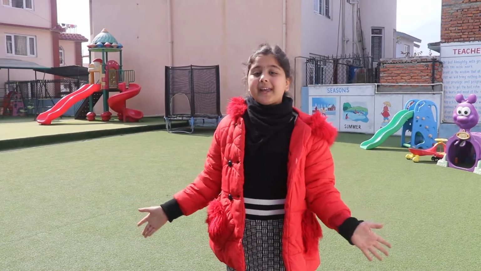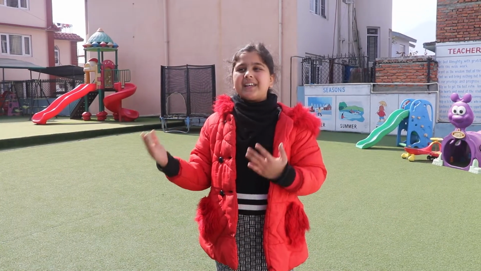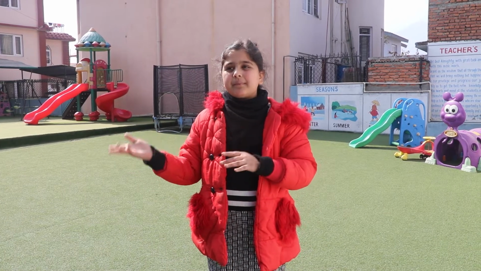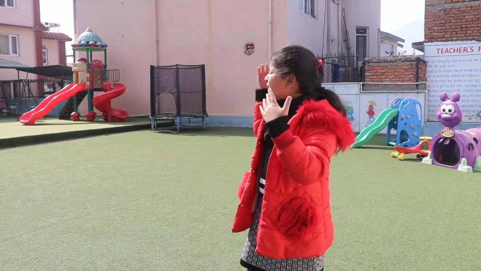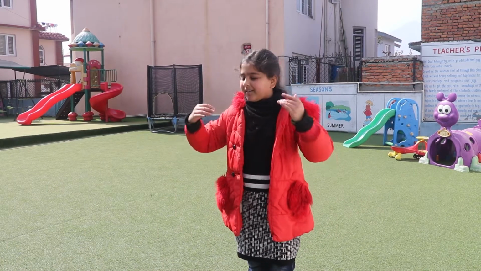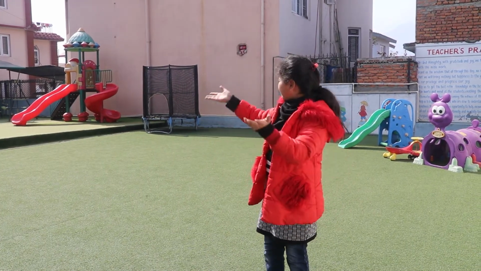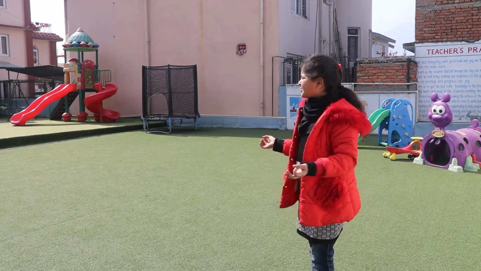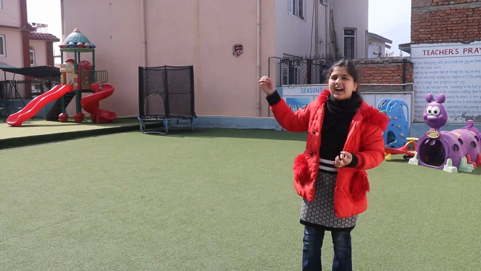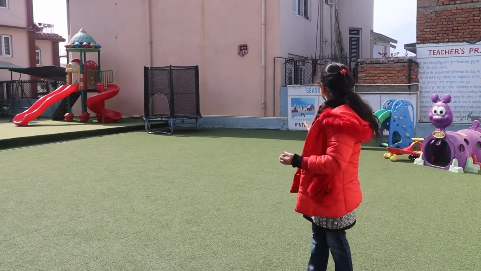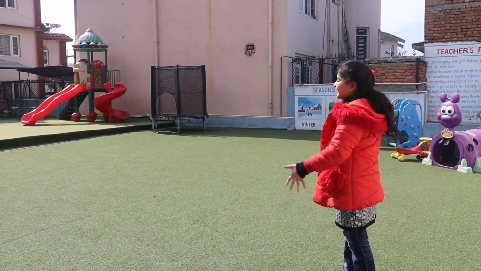This is our playground for our kindergarten kids who are reading in pre-1, pre-2. Here is a big ground, and there are some play things, like there are swings, slides, and other things.